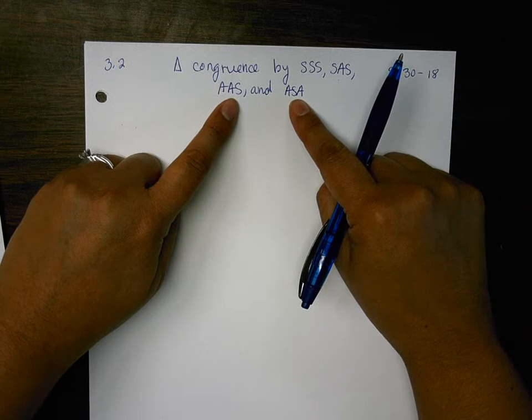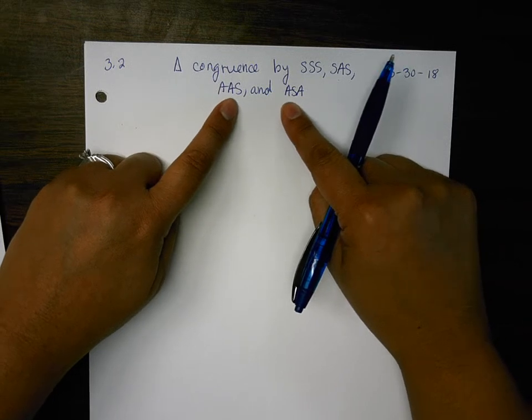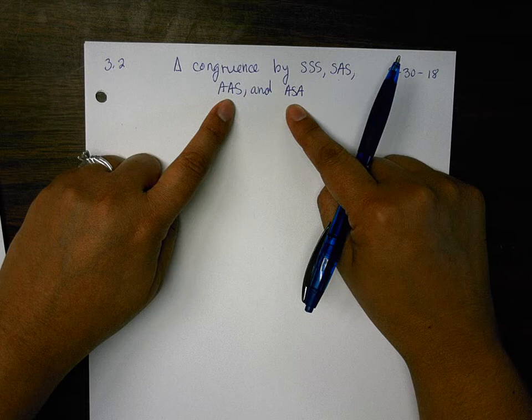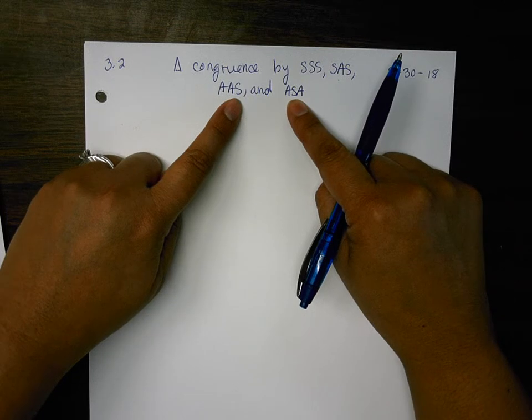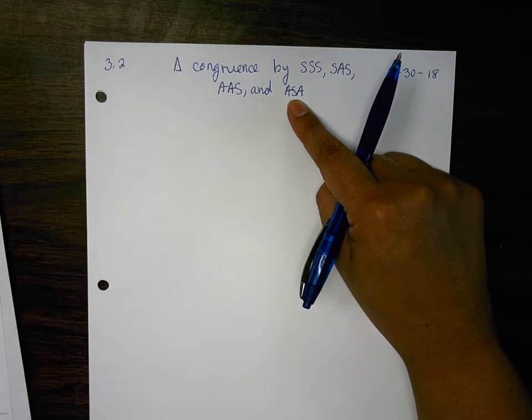Since they're written separately, do you think the placing of the letters, the order matters? Does it matter if the S is in the middle or at the end? Yes. All right, so the order does matter.